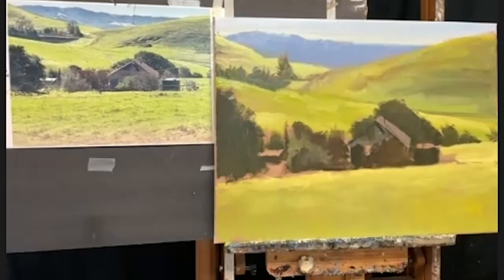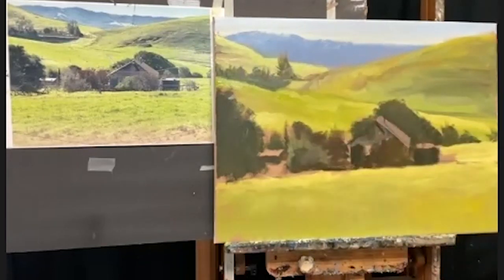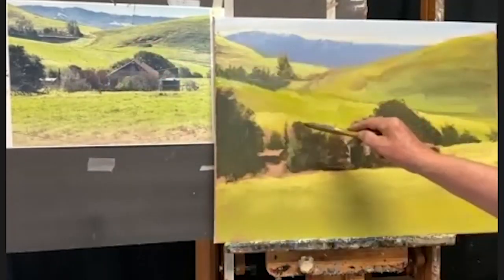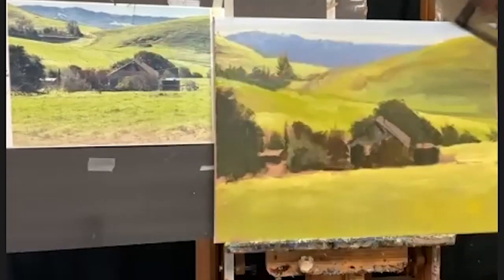Stepping back, it's about right. That's all we can say right now. It's about right. Okay, let's keep moving over. We're going from here. I'm going to go back. A little bit of red up in here. So I'm going to go back to my Mars. And I could use alizarin, but let's see what this looks like.